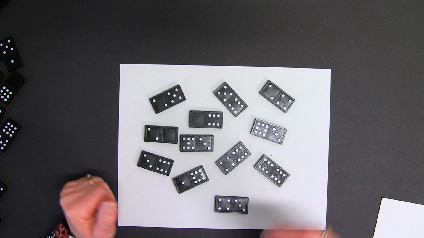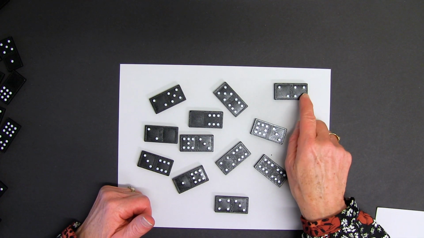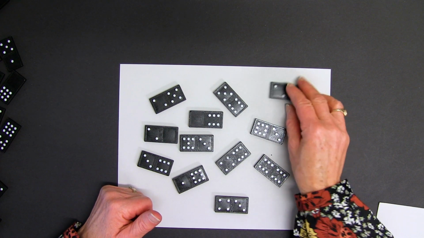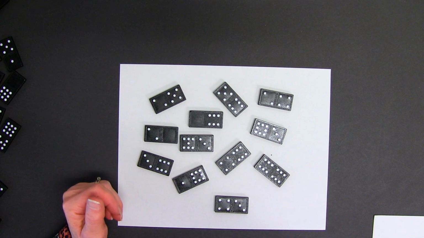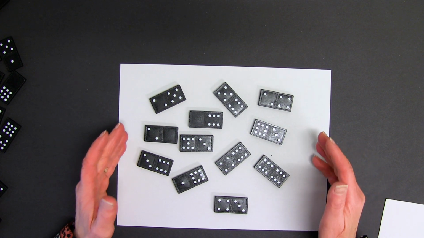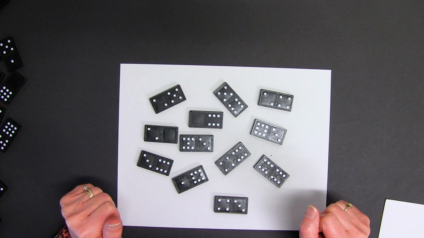These are dominoes. You will notice that each domino has two sides, and on these sides you see dots. These are referred to as pips. One of the ways in which we can use the dominoes is to make fractions, and in this case we're going to make two fractions and we're going to add them together.